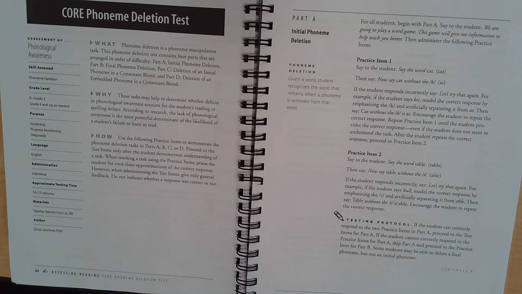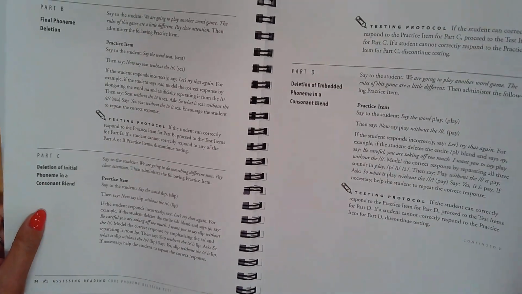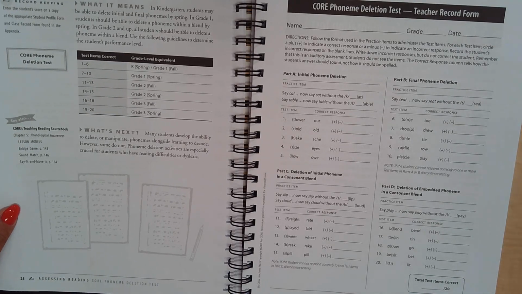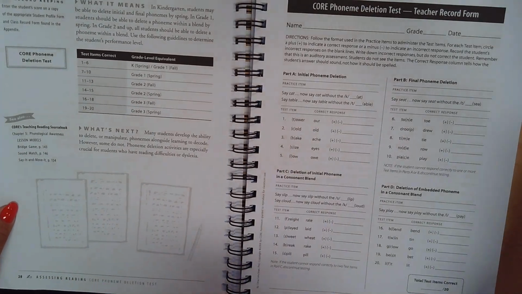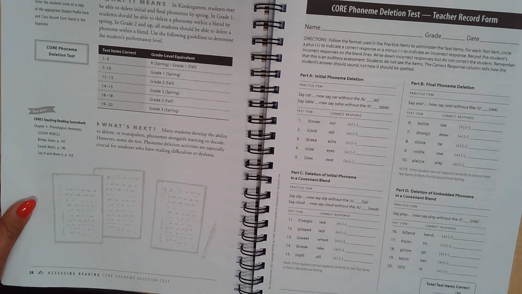Now, there's a few things to take note of whenever you are administering this test before you even begin. First of all, the test is separated into 4 parts in order of least difficult to most difficult. So part A is initial phoneme deletion. Part B is final phoneme deletion. Part C is deletion of initial phoneme in a consonant blend. And then part D is deletion of embedded phoneme in a consonant blend.